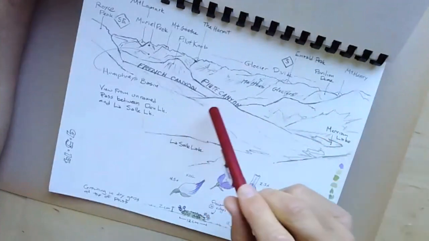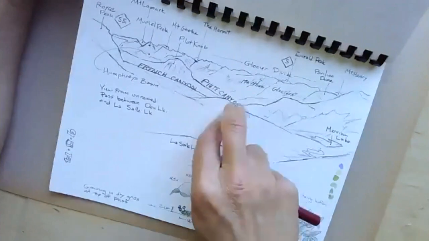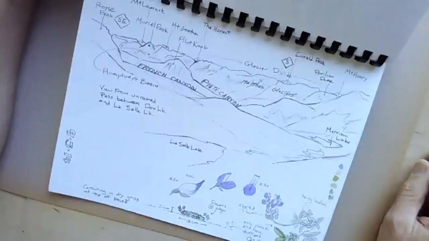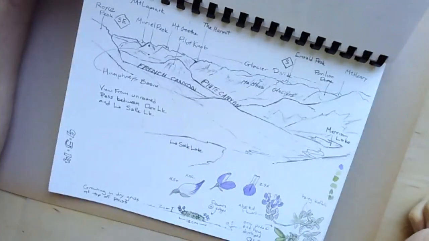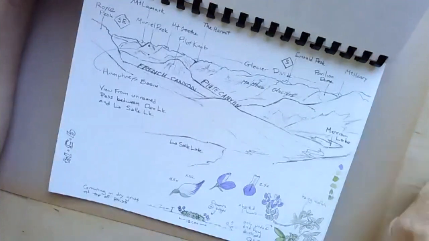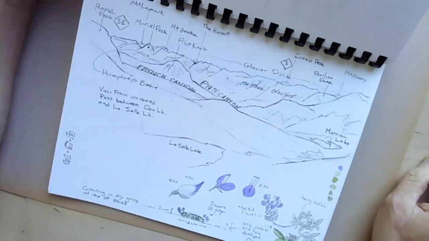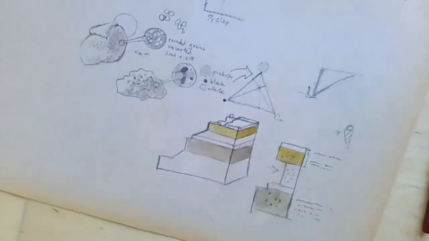So just starting to sneak over from looking at the landscape for its own sake to now wanting to understand that landscape more. But here, not even yet going deep into the mountain.